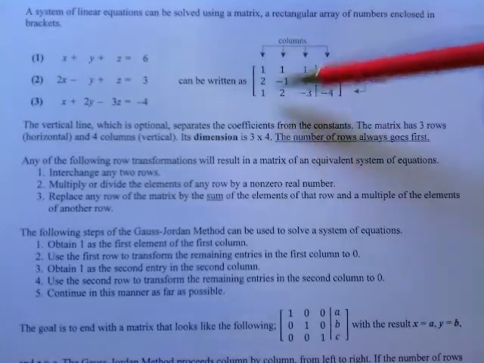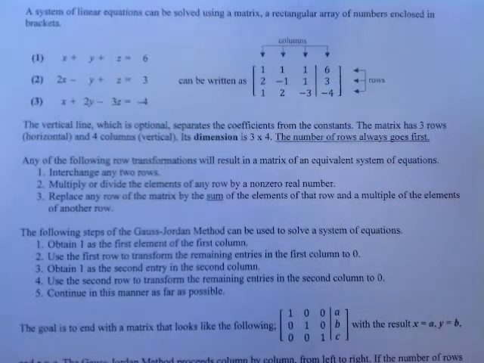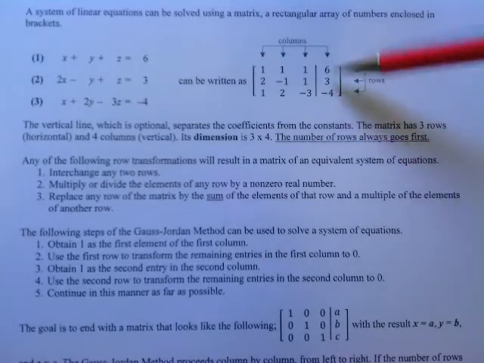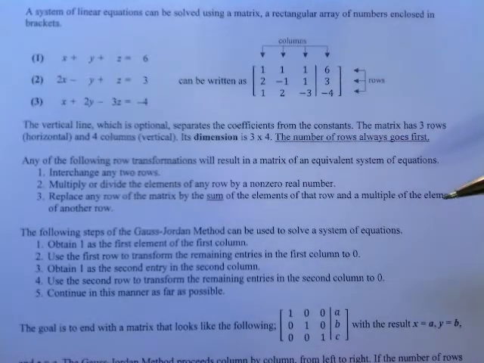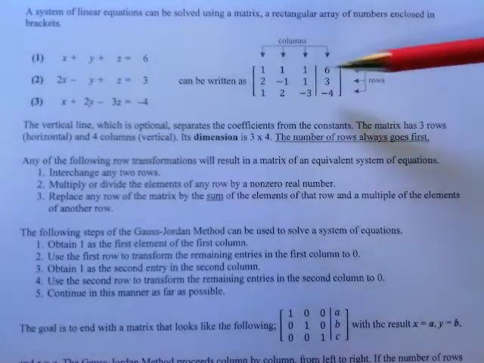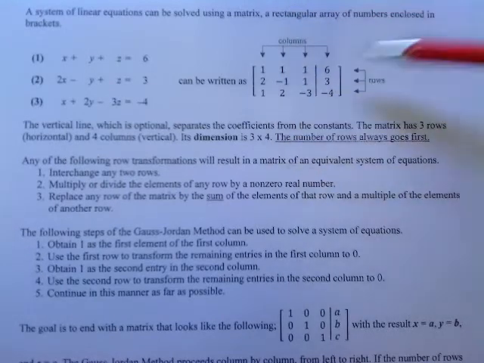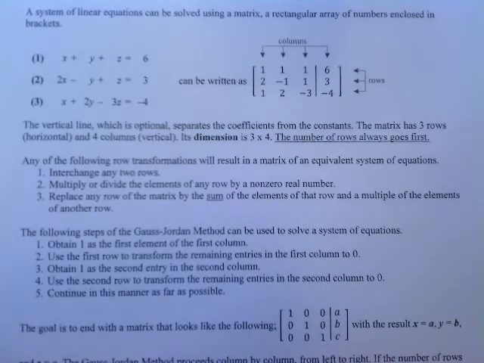So here are the coefficients that were in front of the x's, y's, and z's, and then here were our answers to each equation. The line here is really just to separate these two pieces. Columns are considered up and down, rows are considered left to right. And again, the vertical line, which is optional, separates the coefficients from the constants.